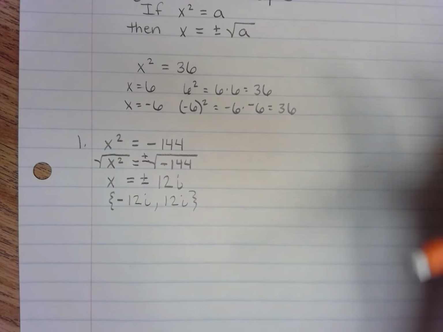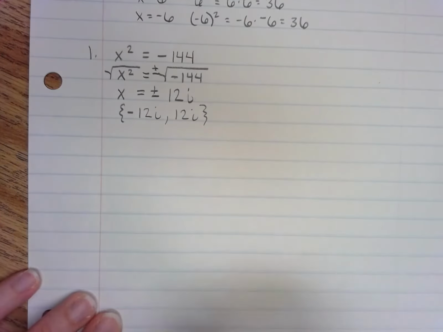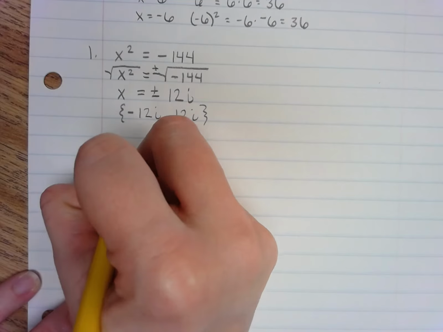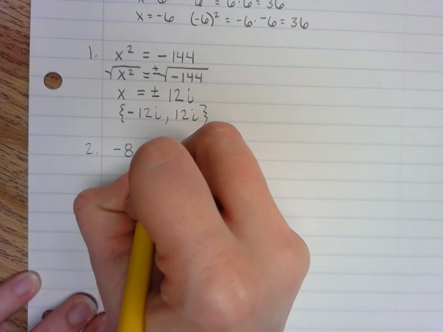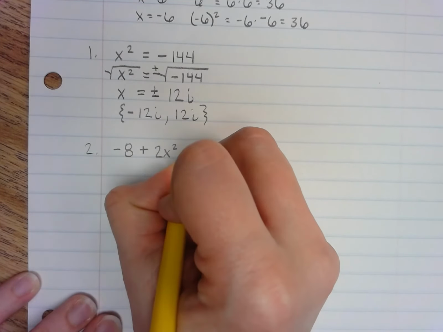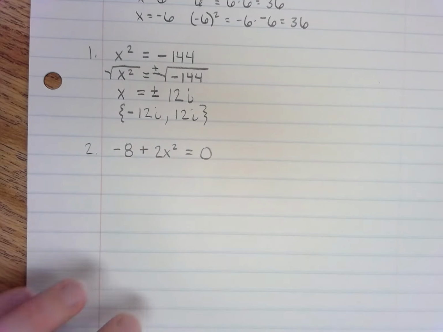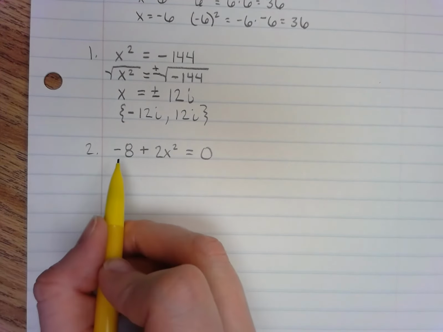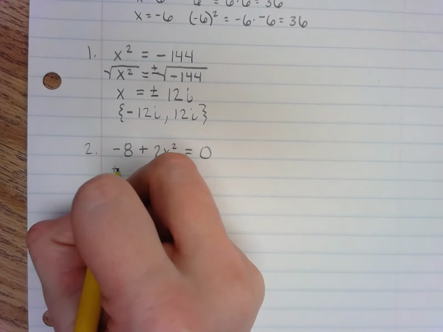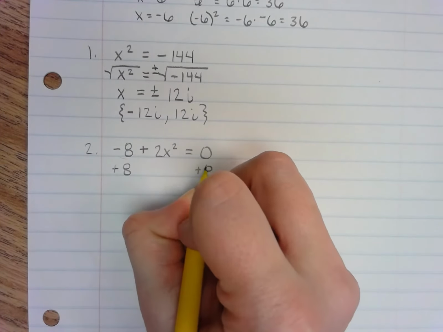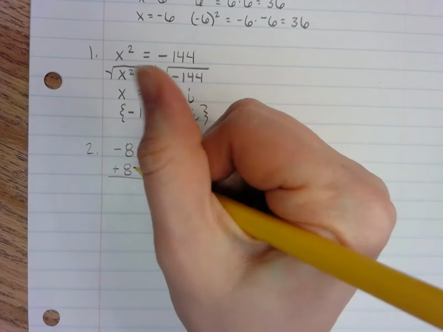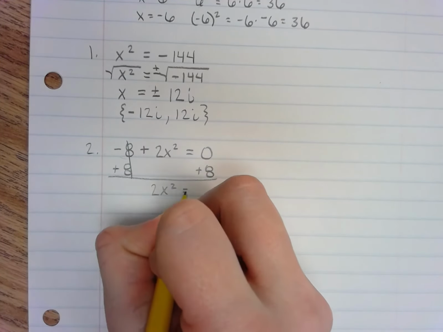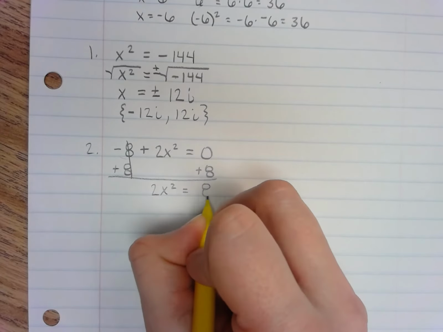Let's look at number 2. Here we have negative 8 plus 2x squared equals 0. To solve this equation, we're going to undo the operation. So we'll first start with this negative 8. We'll need to add 8 to both sides. Those will cancel one another out, leaving us with 2x squared. 0 plus 8 is 8.